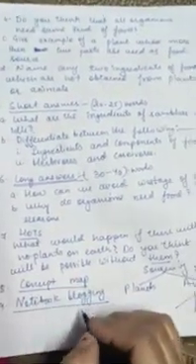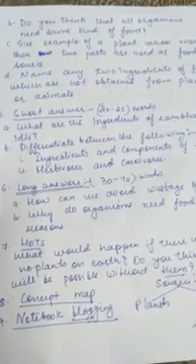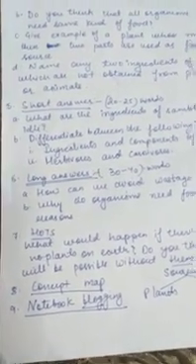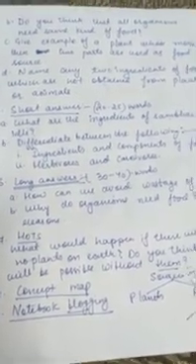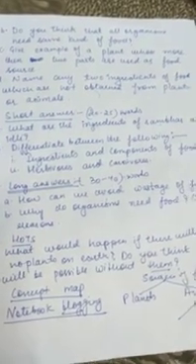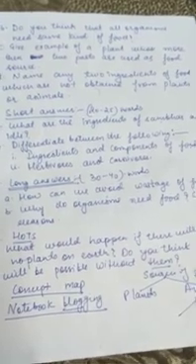And notebook blogging: in this you have to write a blog. That is, how did you find the chapter? Was it easy? Where did you find difficulty in understanding, and what new terms did you learn? All these you have to mention in the notebook blogging. I hope you all will be able to do this notebook work independently and also in a good manner. The correct answer should be there.